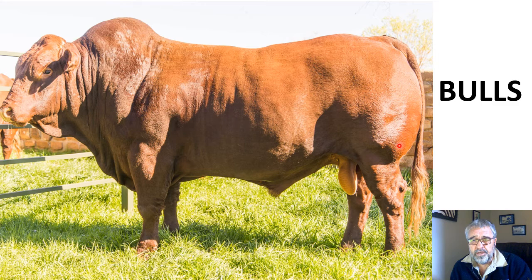So those would be the genitalia, the sheath, the formation of the sheath, the anatomy of the sheath, the sphincter muscles, etc. But also in terms of hind legs, he has to work on his hind legs when he serves cows. So that would also be important.